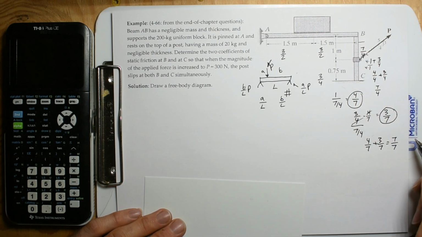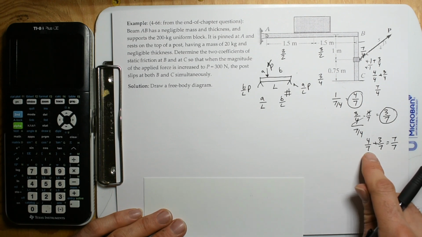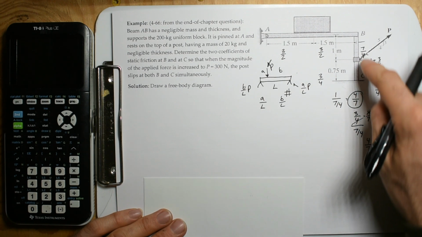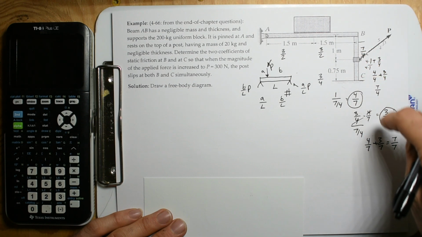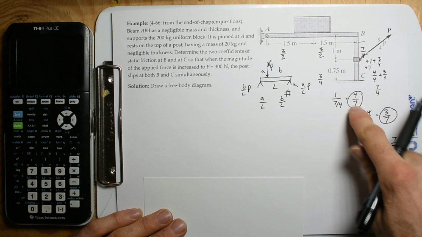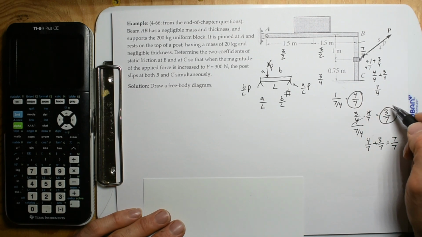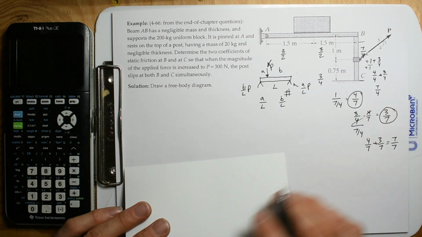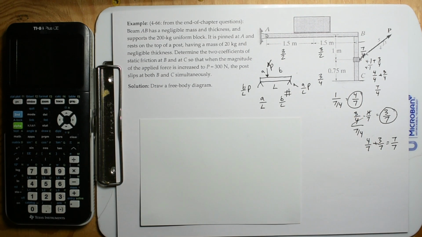Oh, hell. Did I mess up? This total length is 7/4. So I feel like I might have messed up. What's the other ratio? We got 4/7 and 3/7. No, I guess that's just a percentage of the whole. Is that gonna work out? All right, sweet. Hell yeah.